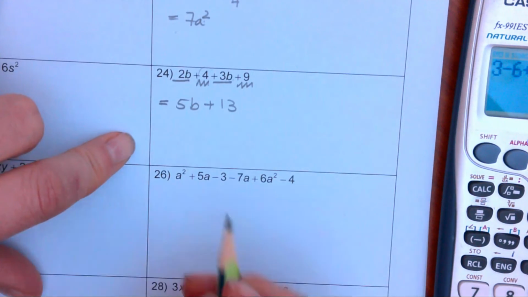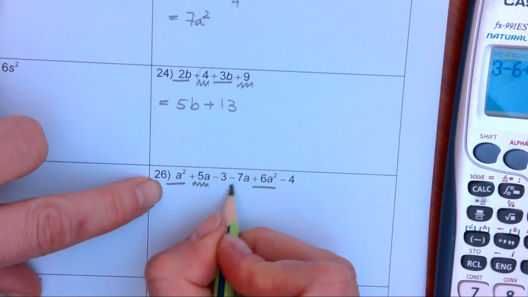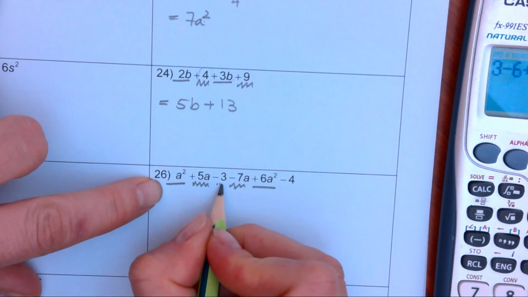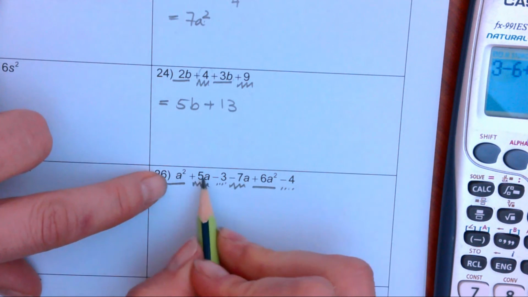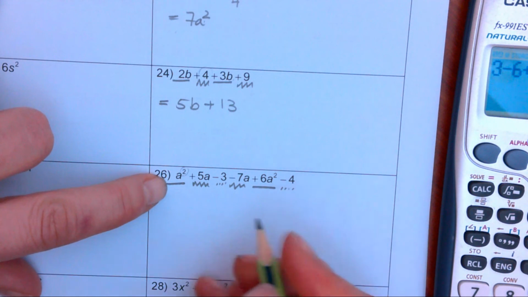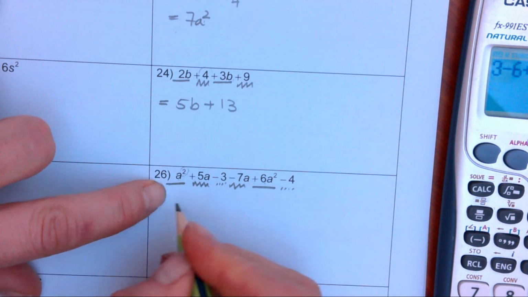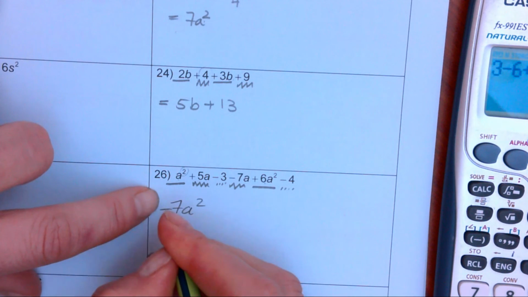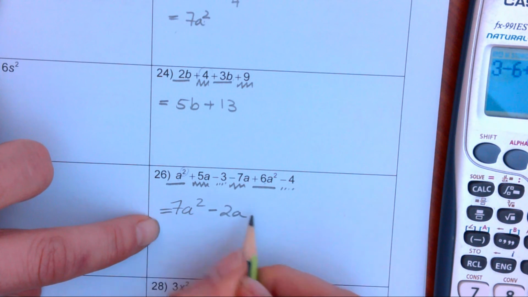Ooh, a lot. A squared, A, and constant term with constant term. So if I have a and a squared, I always put the one with the bigger exponent first. So here I have 1a and I get 6 more, so it's 7a squared. I have 5, but I lose 7, so I lose 2a. I lose 3 and I lose 4, I lose 7.